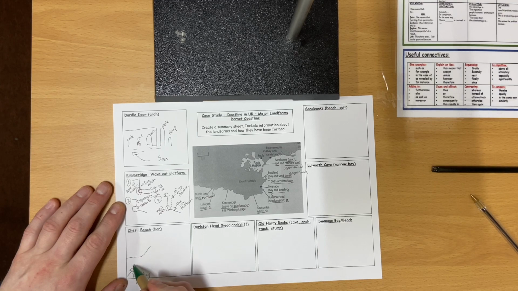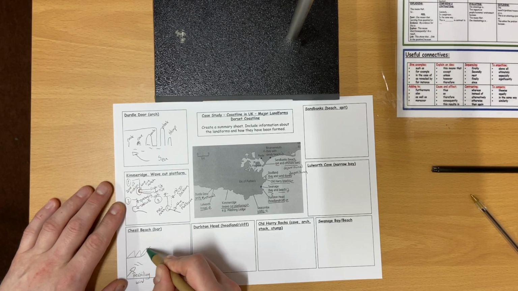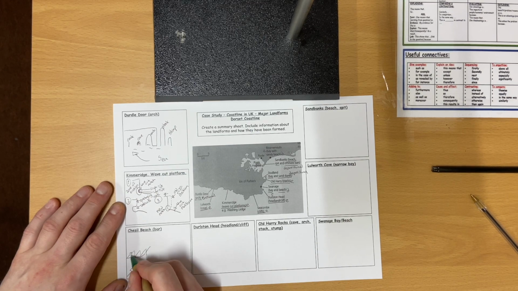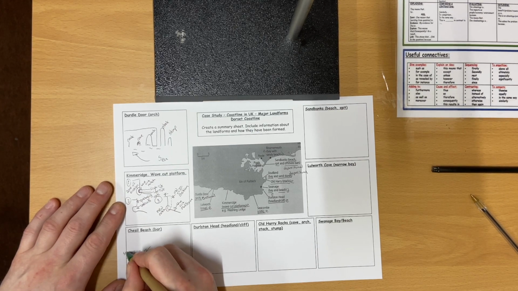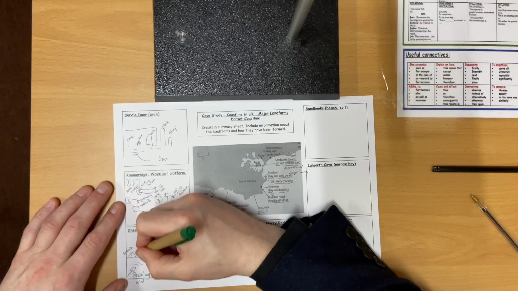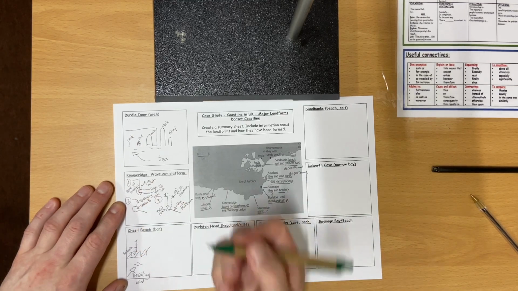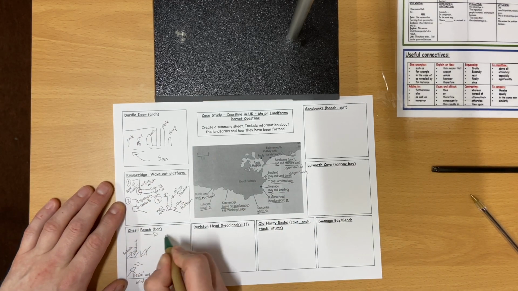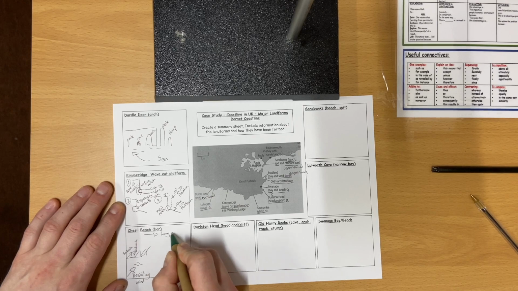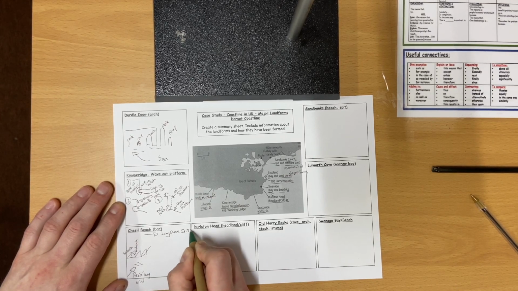Okay, so because it's at this angle, the waves along this stretch of coastline are hitting at that angle. We call that the swash. However, gravity pulls it back at 90 degrees. This is the backwash. And this process is longshore drift. Material is drifting along the shore.